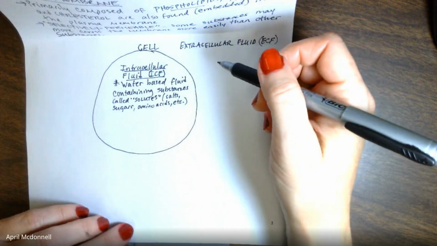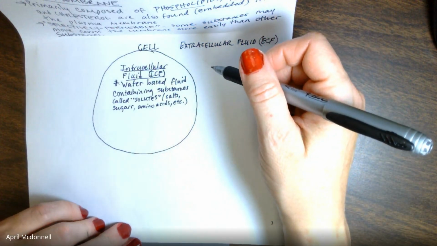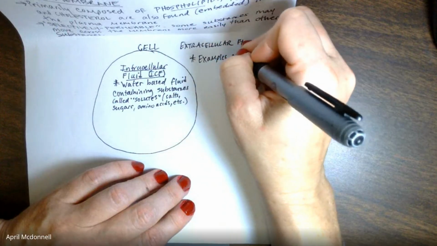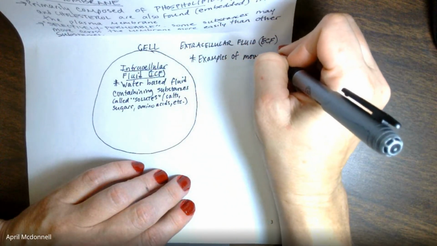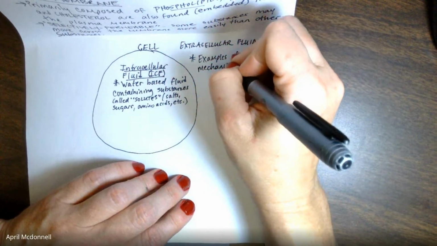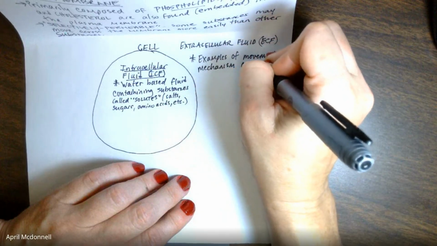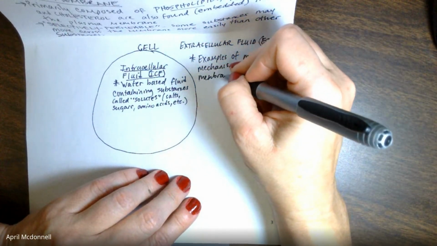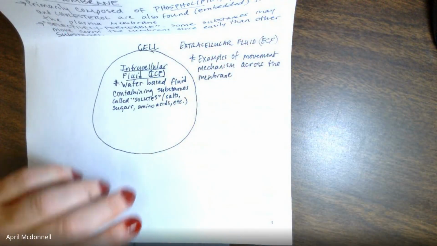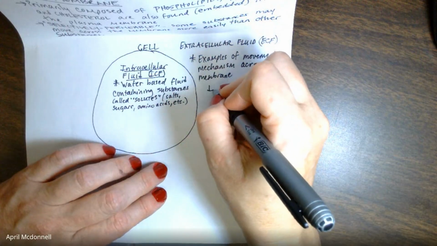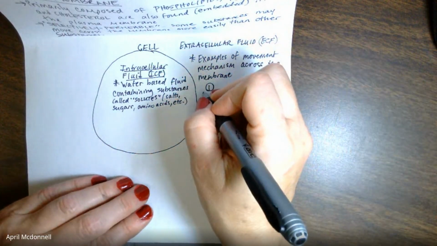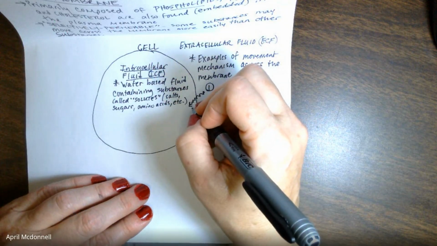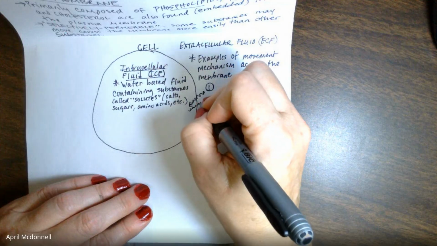Let's talk about some examples of movement mechanisms across the cell's membrane. The first movement mechanism across the membrane is pretty simple. Substances may directly cross the membrane to enter or exit the cell.